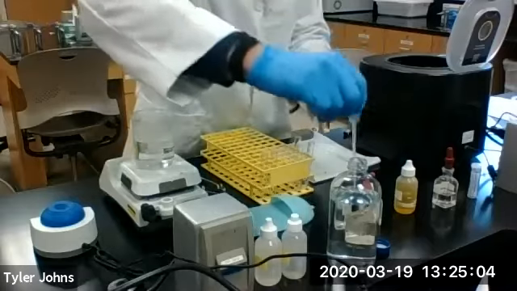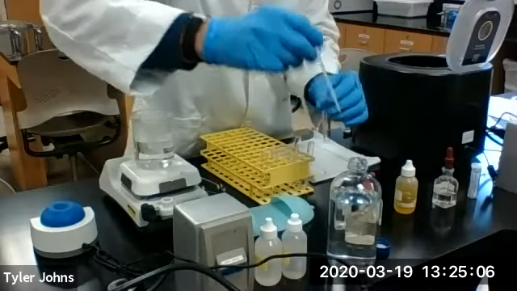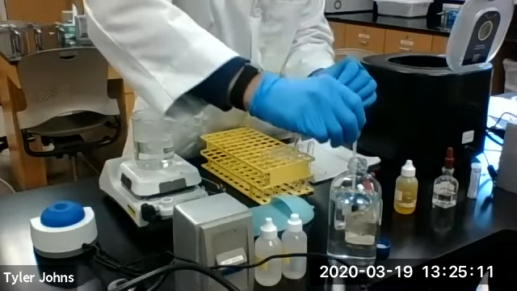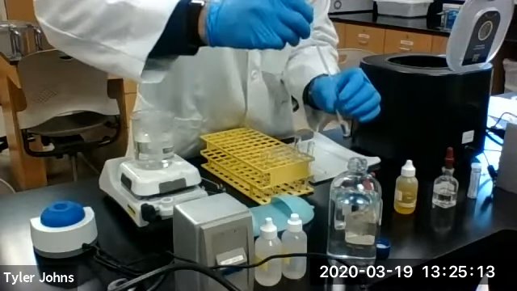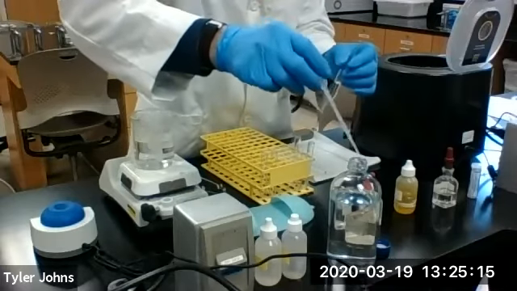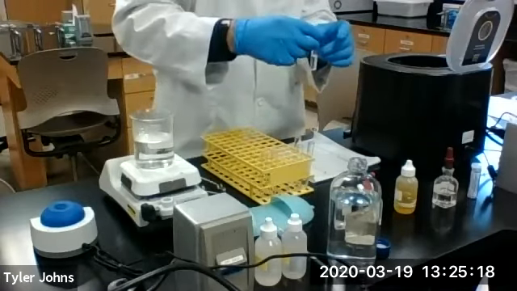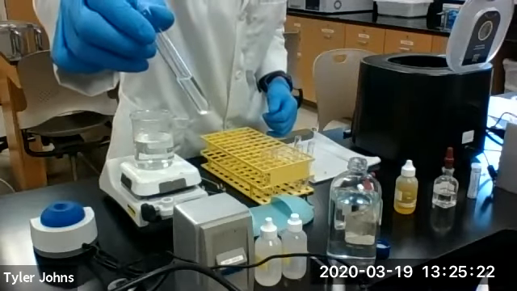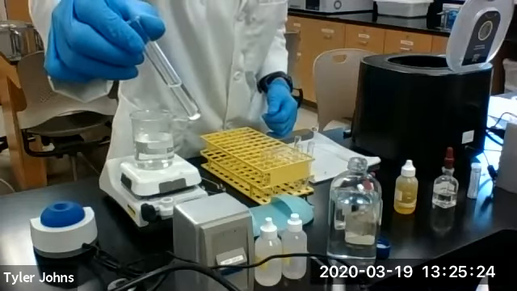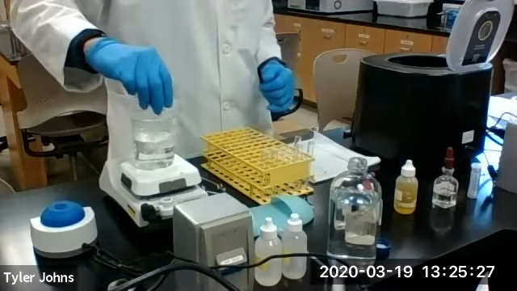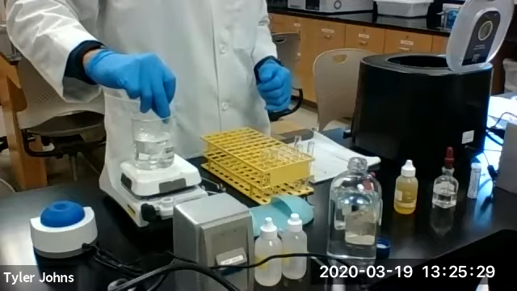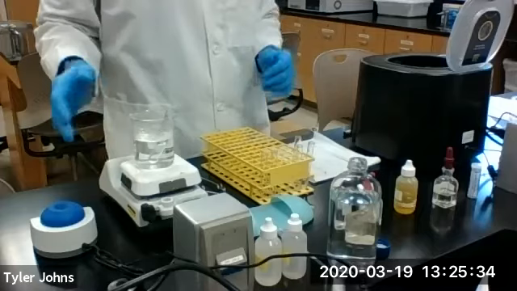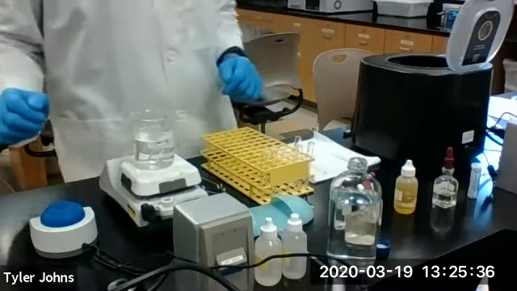To R1, we're going to add 3 or 4 mL of deionized water. And then we're going to heat this to near boiling with constant stirring. So we will heat this till near boiling.